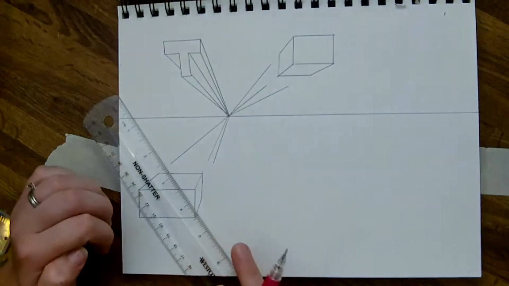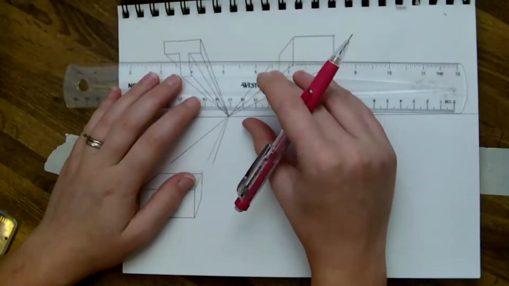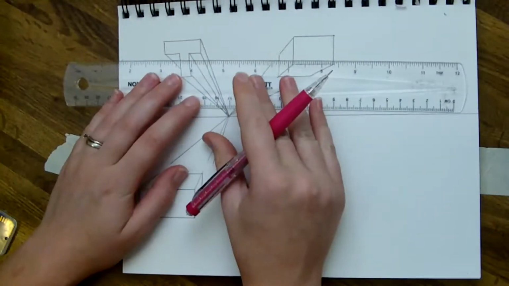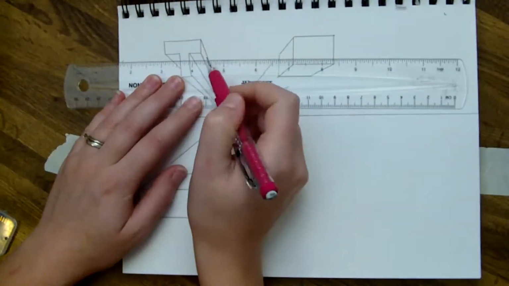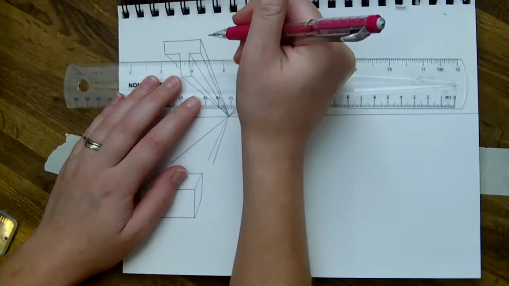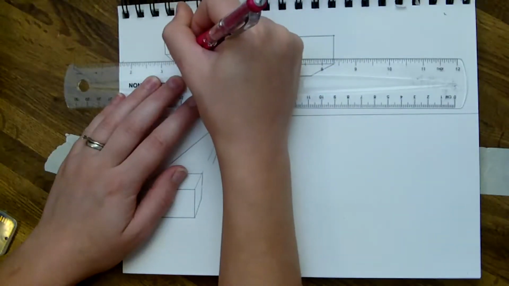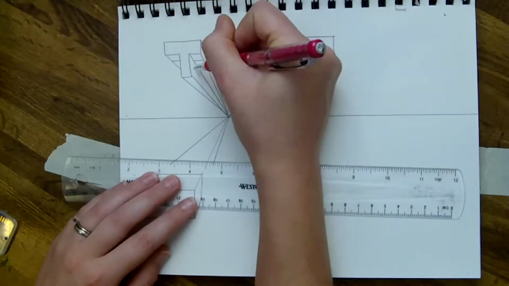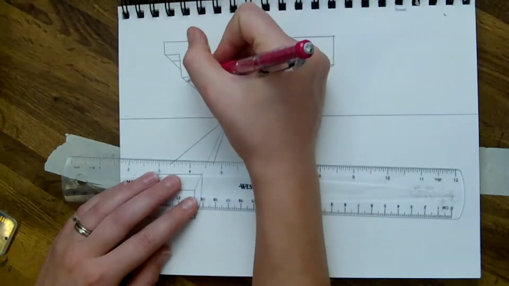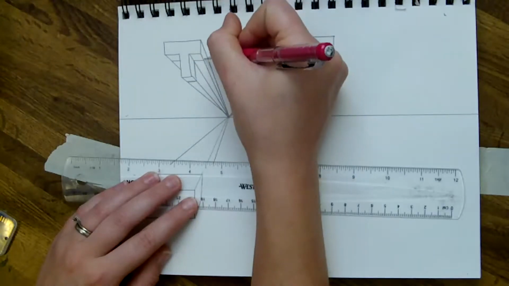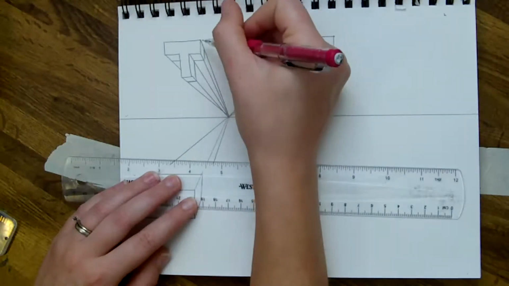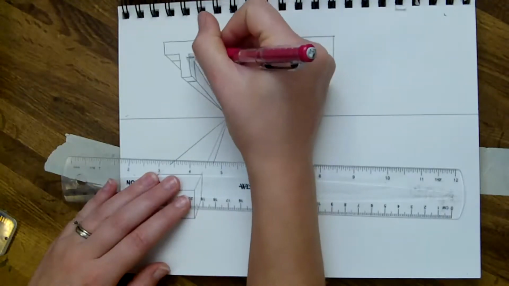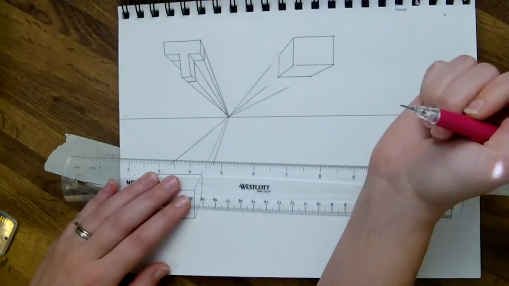Now I'm going to end my letter T. You can pick any side to start with, but I'm going to go ahead and start with this bottom edge, as there's two sides to that bottom edge that I need to deal with. Again, I want my ruler to be parallel. And then I can go from there to finish out my other sides of my letter T. All sides should be parallel, so straight down, straight across, straight down, straight across, straight across.